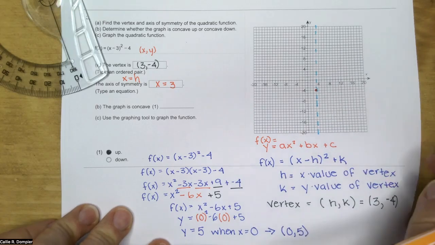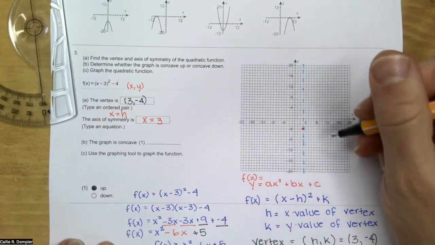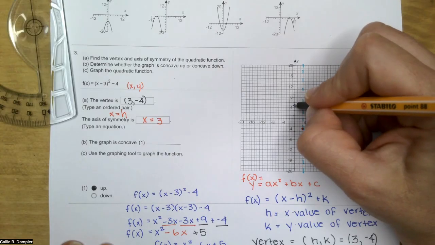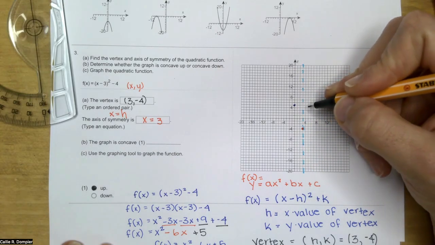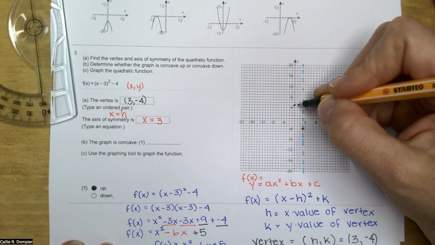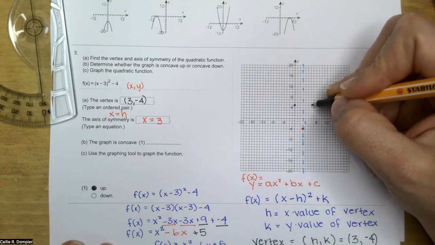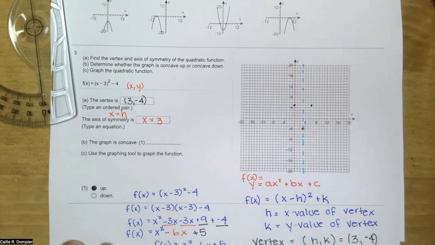Okay, I'm going to put that on my graph. When x is 0, y is positive 5. How far away is that from the axis of symmetry? 1, 2, 3. So I can just go 1, 2, 3 to the other side. And that is the graph of my quadratic function.